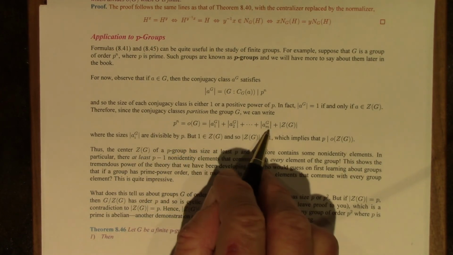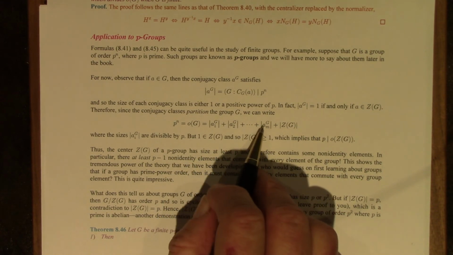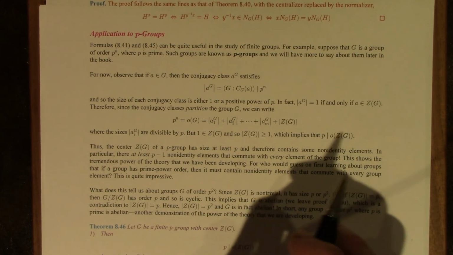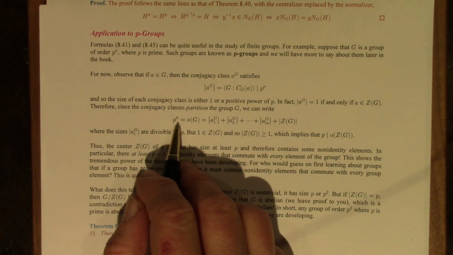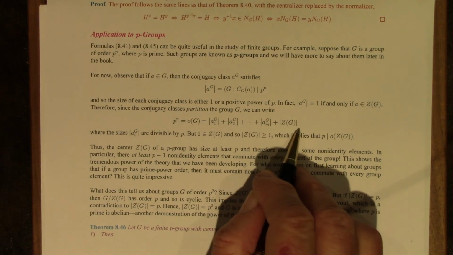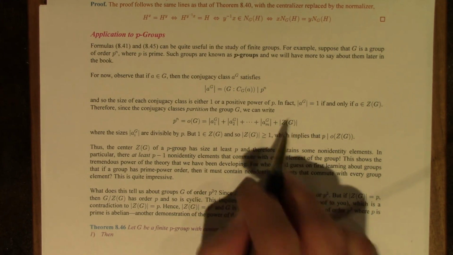These sizes, then, because these conjugacy classes are not trivial, are divisible by p. But p to the n is divisible by p. Therefore, the size of the center is divisible by p.